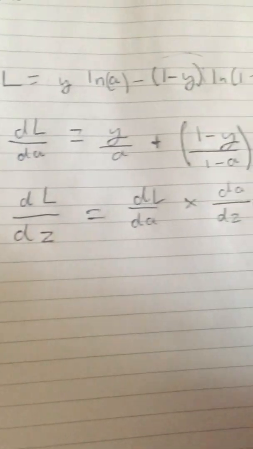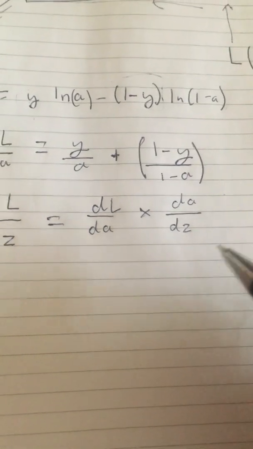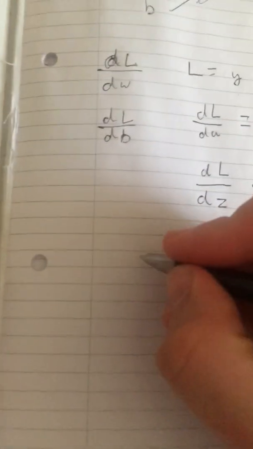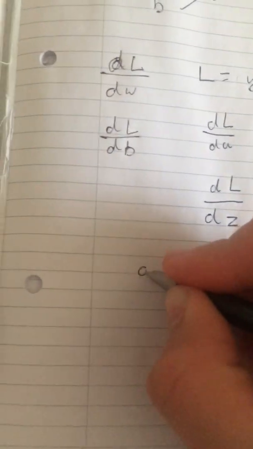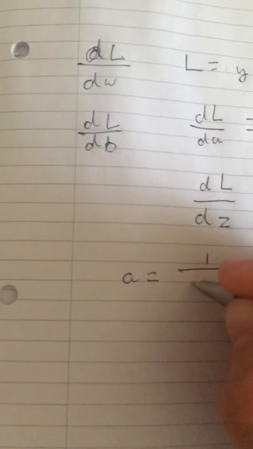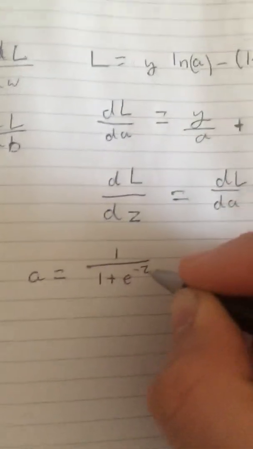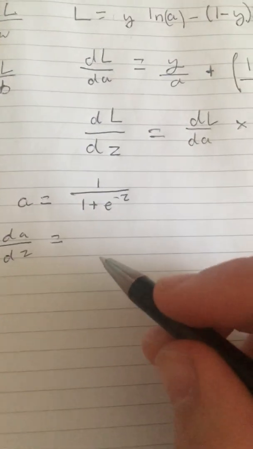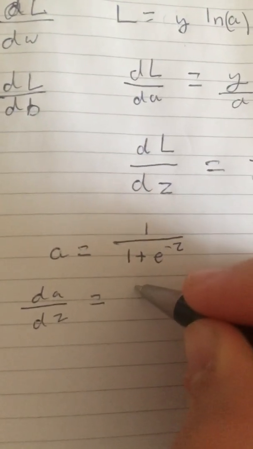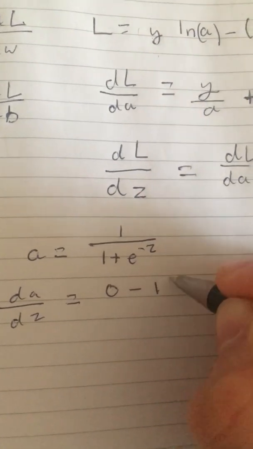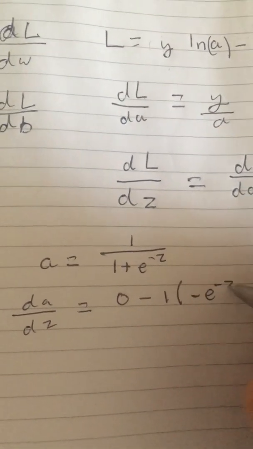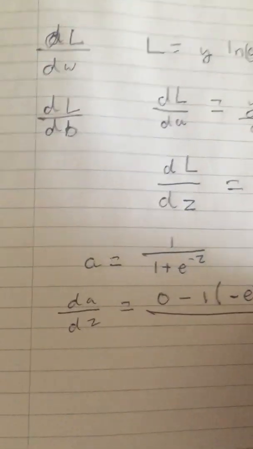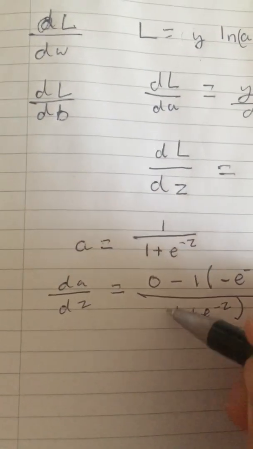Now we already know this, but now we need to find the derivative of the activation with respect to the z value. So the activation function I'm using is the sigmoid function, which is written as 1 all over 1 plus e to the negative z, where z is this value that we've passed into the activation function. Now, what we need to find is dA over dz, which using the quotient rule is 0 take away 1 and negative e to negative z all over 1 add e to the negative z all squared.